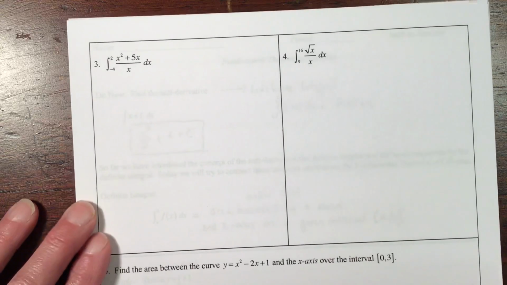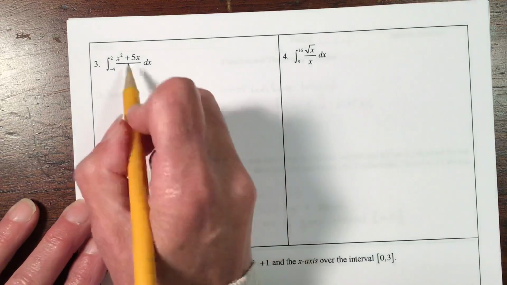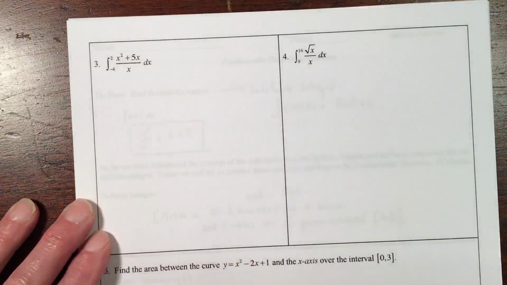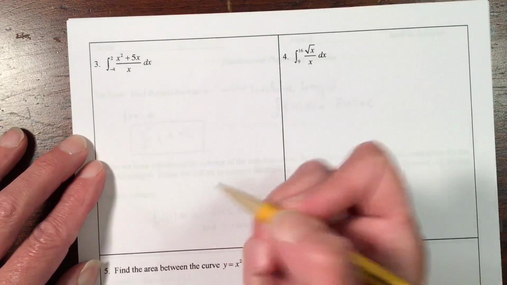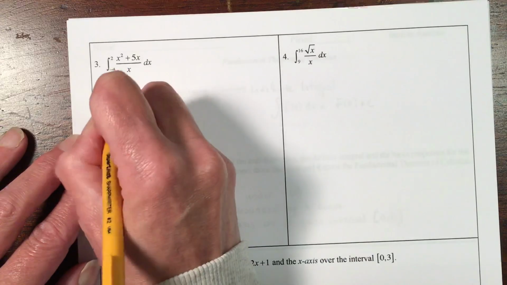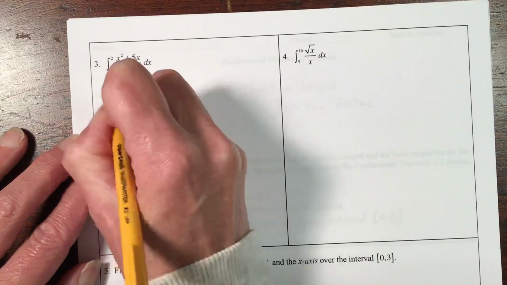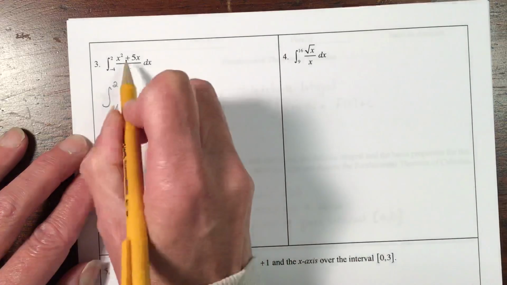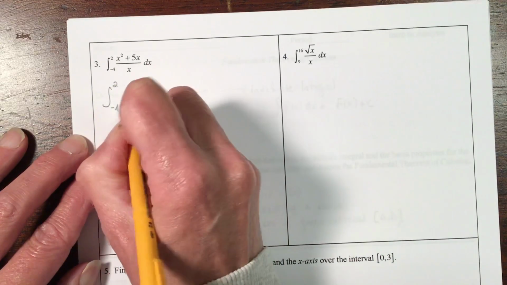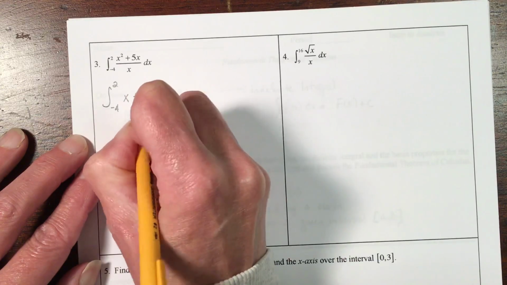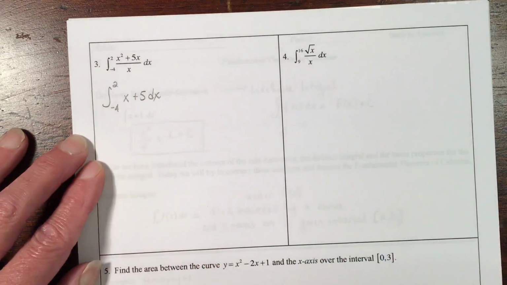So for number 3, and I know it's been a few days, when you go to find the antiderivative, we have to think, I don't have a rule for this, so I have to rewrite it. Leave this alone, don't worry about that right now. Just worry about putting this into a form that you can deal with. x squared over x is x plus 5. So that simplifies to that.